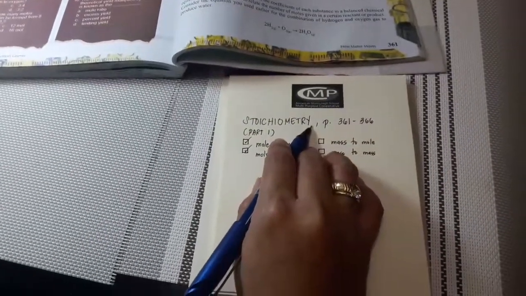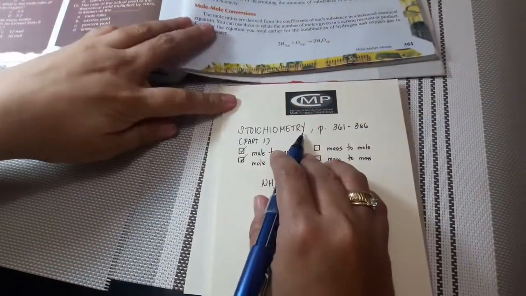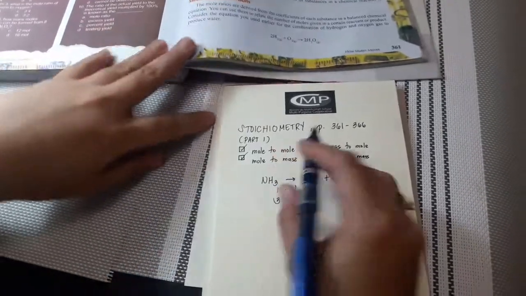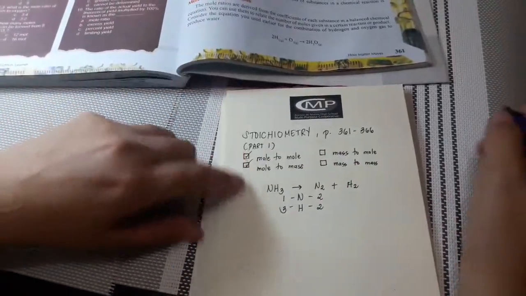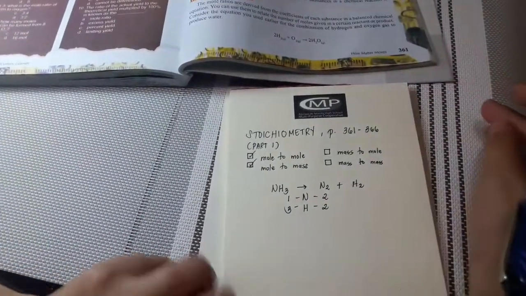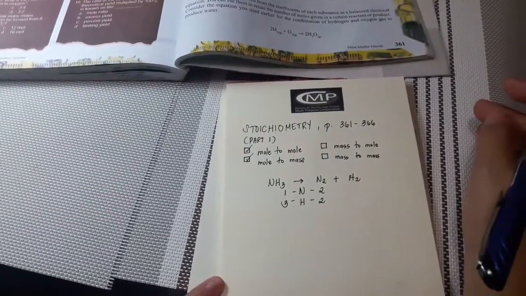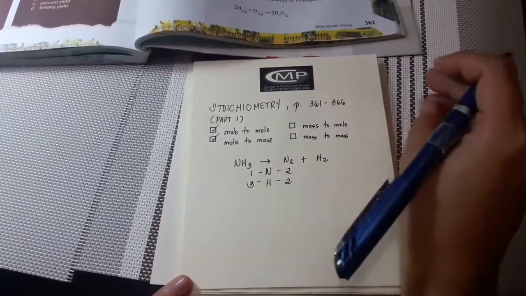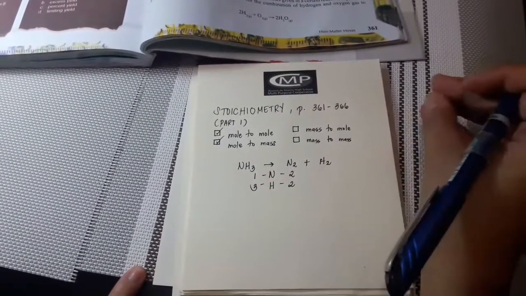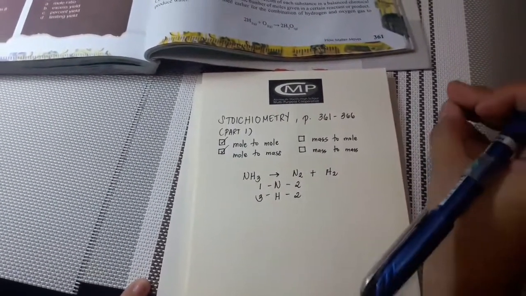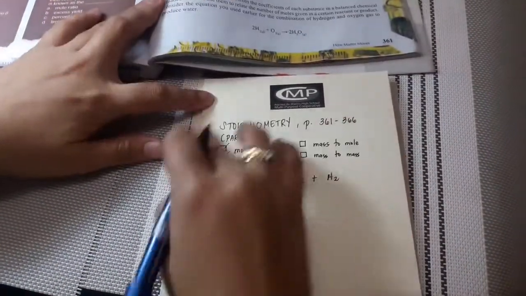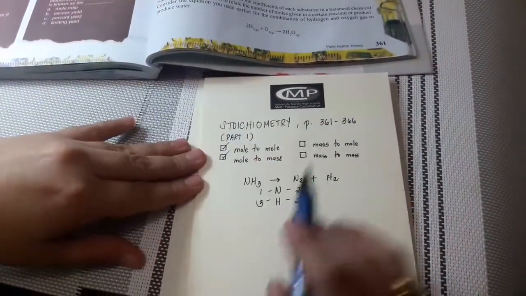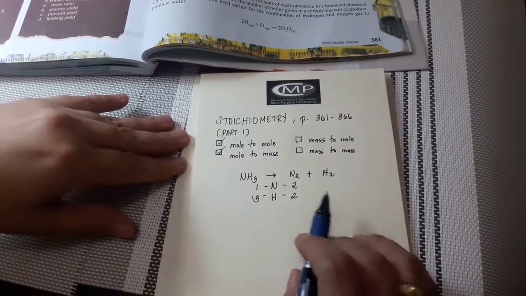Stoichiometry is the process of determining the amounts of substances in a chemical reaction. I repeat, stoichiometry is the process of determining the amounts of substances in a chemical reaction. Therefore, it's important that we deal with amounts such as mole, mass, volume, and the like. Now, one of the requirements in stoichiometry is a balanced chemical equation.